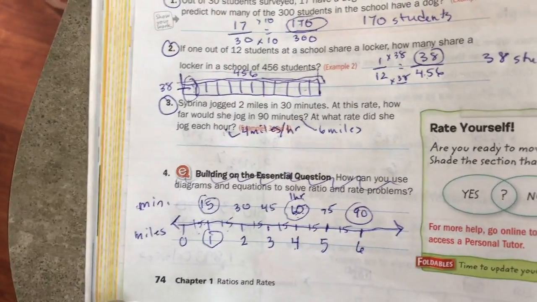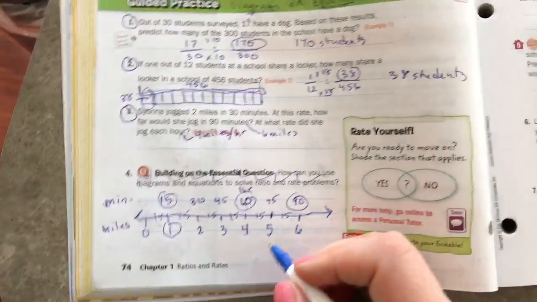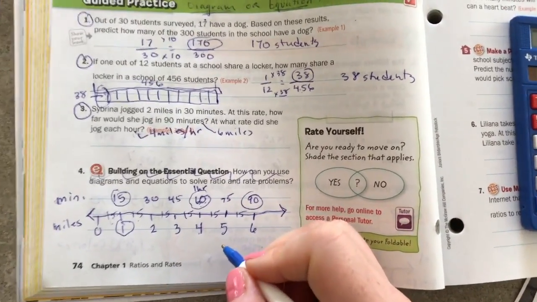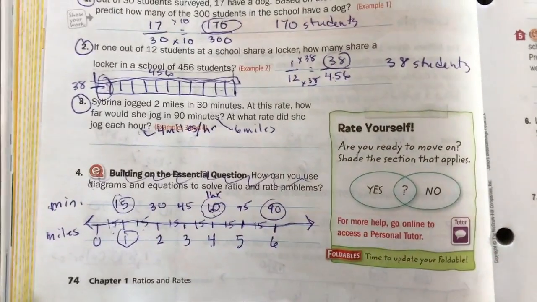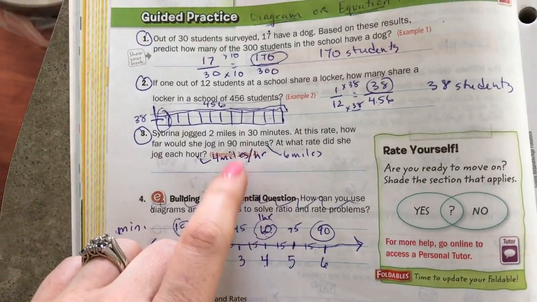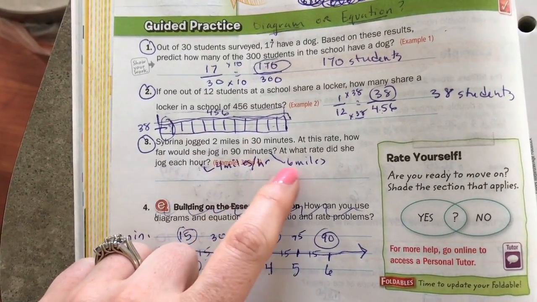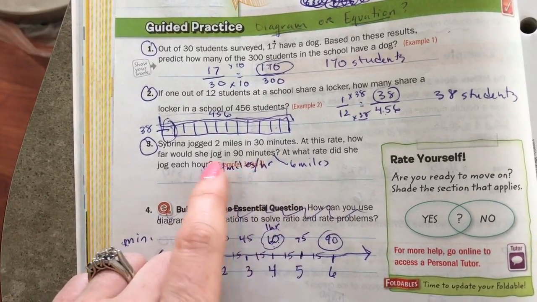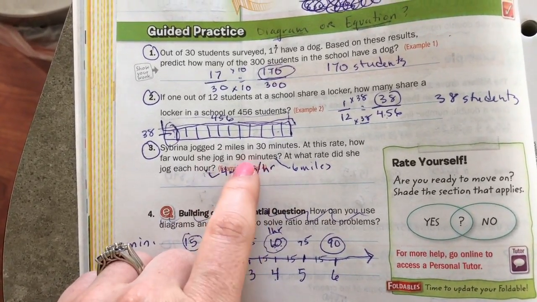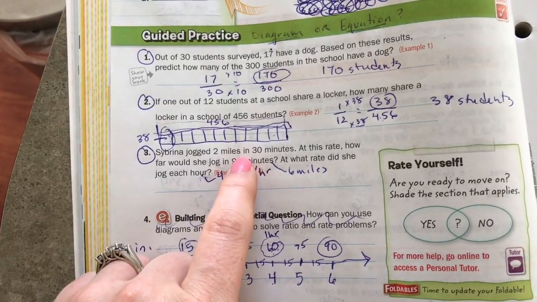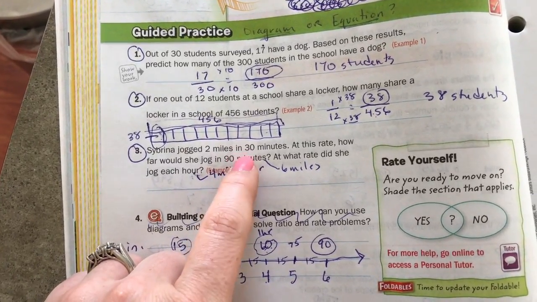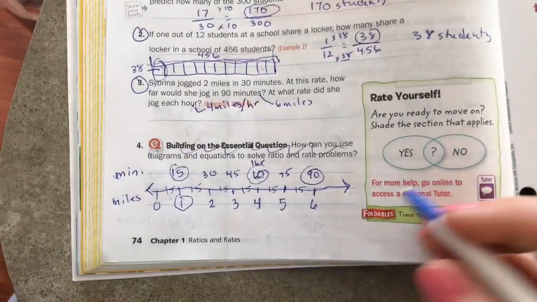So let's take a look at that. Maybe you used an equation. I'm going to draw some equations down here. Well, here's one equation. We know that we need to find a unit rate because we're going to have to figure out how much she jogged in an hour, 60 minutes, and how much she jogged in 90 minutes. So to get a unit rate, let's set this up. 30 minutes, 2 miles.